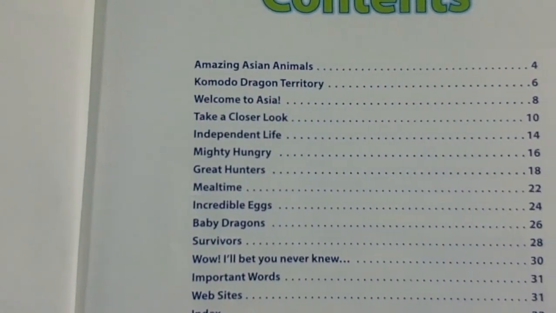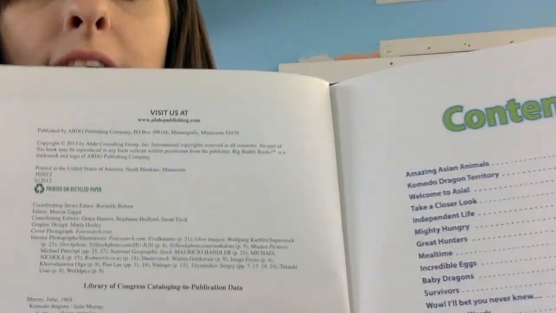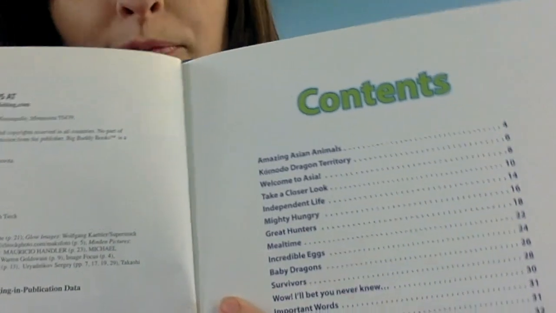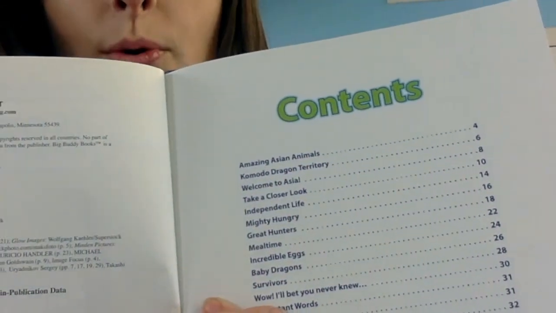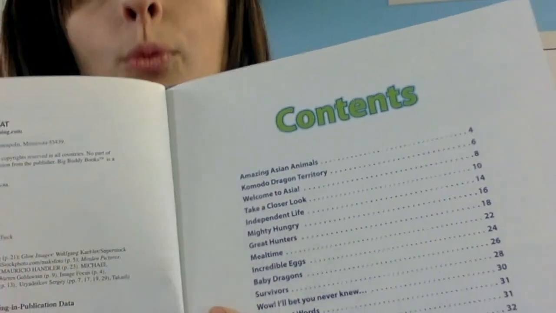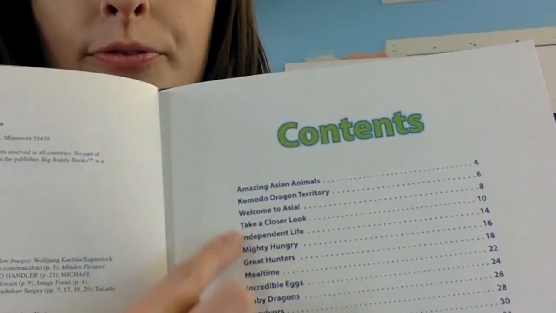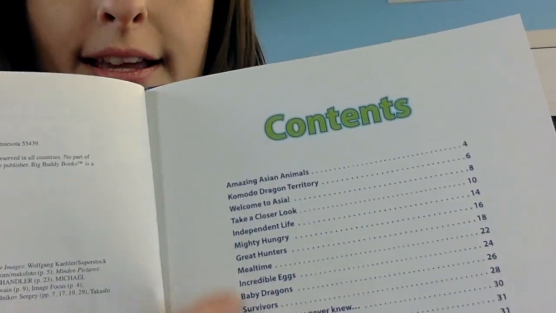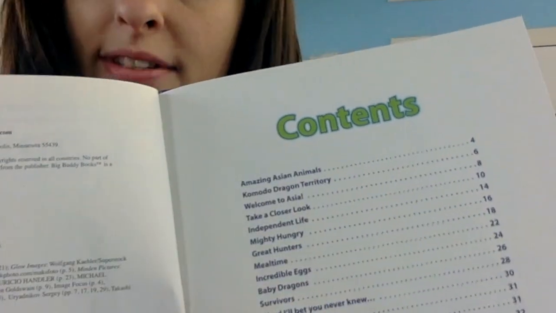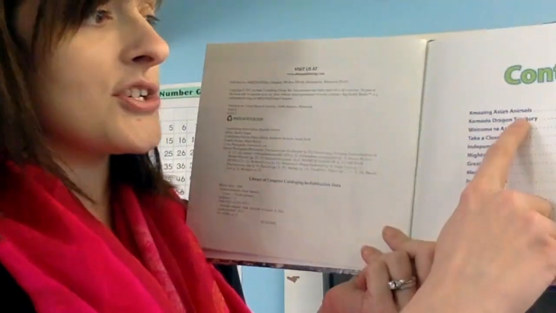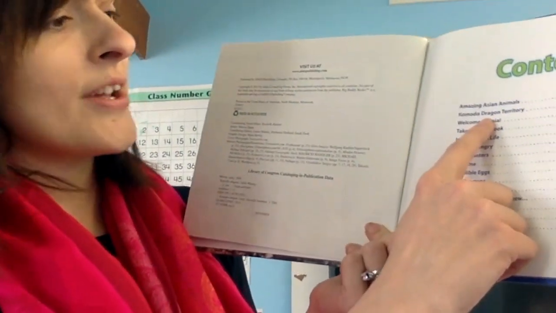Does anybody remember what this text feature is called? That's right, the table of contents tells us where to find important information. Now, usually, if it's a chapter book, it's set up by chapters. This is not a chapter book, but it is split up into sections. And so if we wanted to learn about a question, what do Komodo dragons eat, we would look for the section that might have to do with eating. So, for example, we have Amazing Asian Animals. I don't think so. Komodo Dragon Territory.